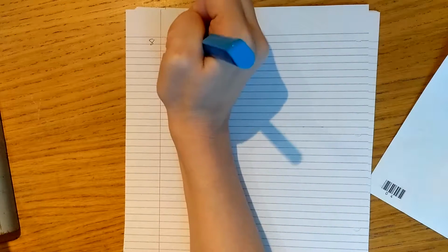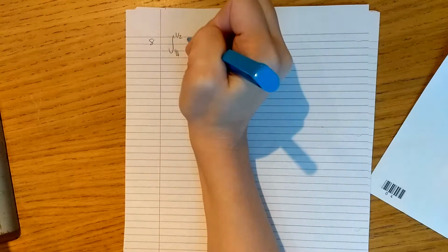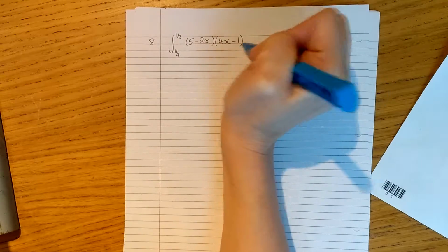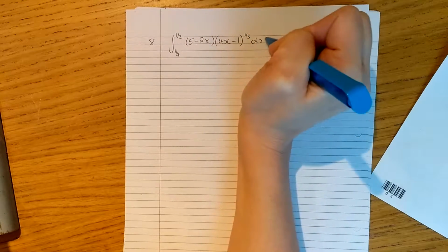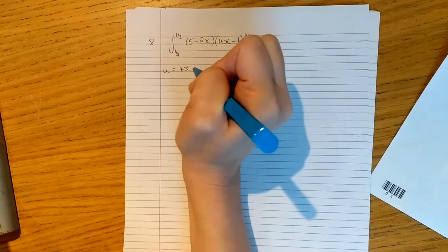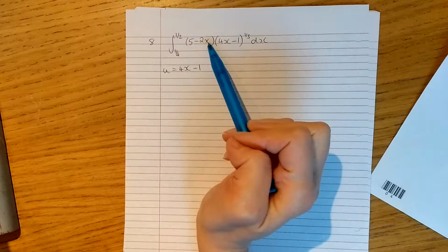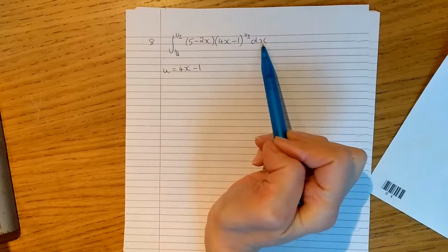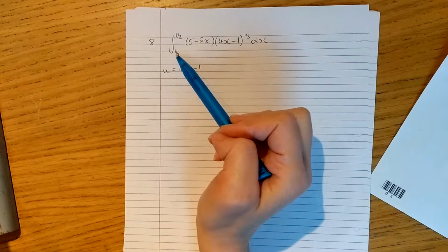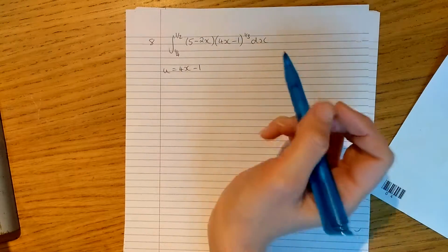So I'm trying to integrate this between these limits. I'm told to use this substitution. Okay, so when I use a substitution to find an integral, I have to replace all these x's, including the dx, with things in terms of u, including the limits, because these limits at the minute are in terms of x. So the first thing I'm going to do is differentiate to find out what dx is.